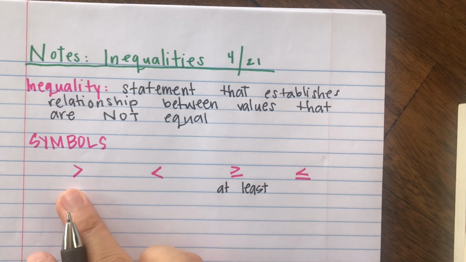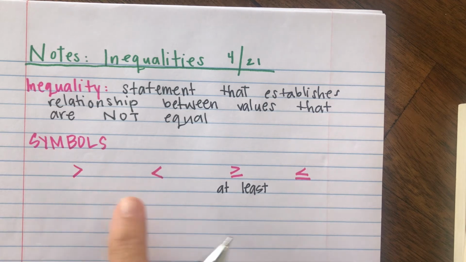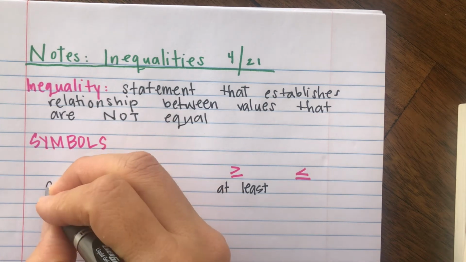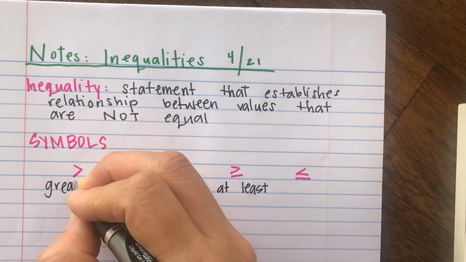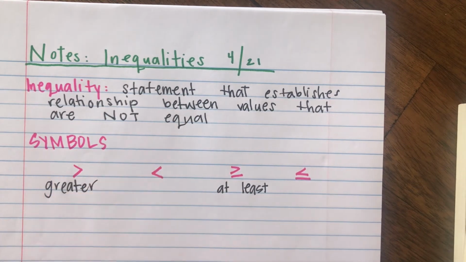If I said the paycheck has to be greater than 5, that would be this one here. Not 5, but greater than 5. So important, this would be greater than. There's no gray area. It has to be bigger than that, whatever value you're looking at.